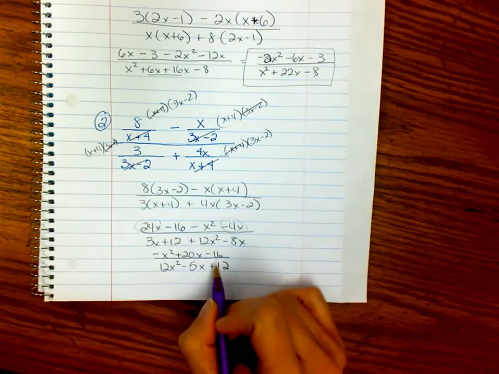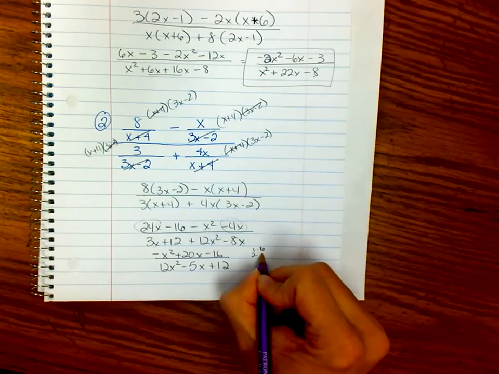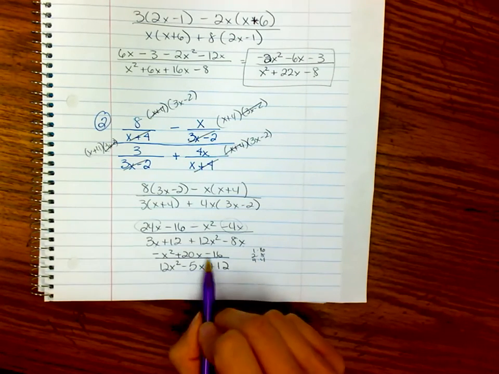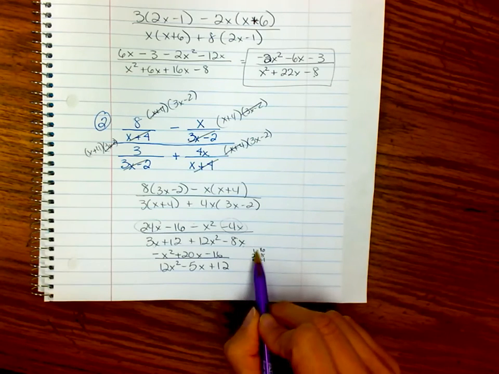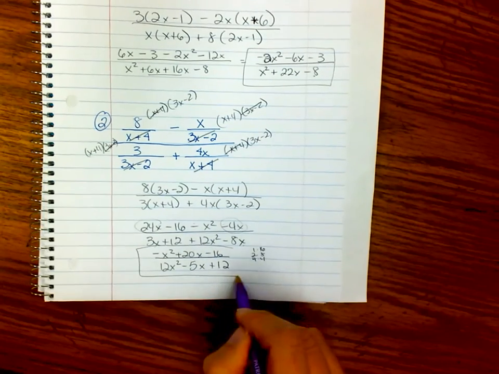And to see if that factors, for 16 we have 1 and 16, 2 and 8, and 4 and 4. And we would need them to add up to 20, and I don't think that's happening. So I think we're good. This is our answer, simplified.